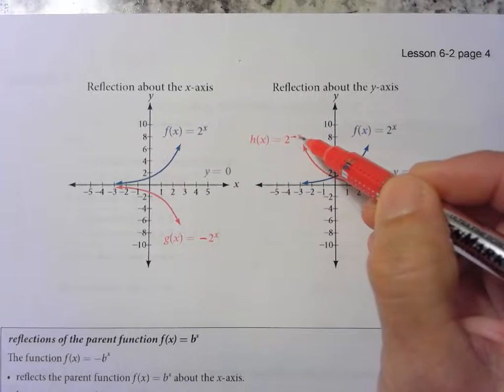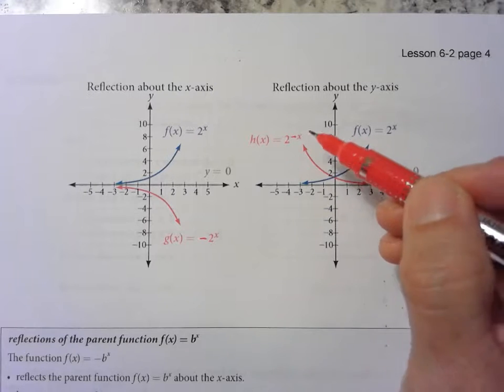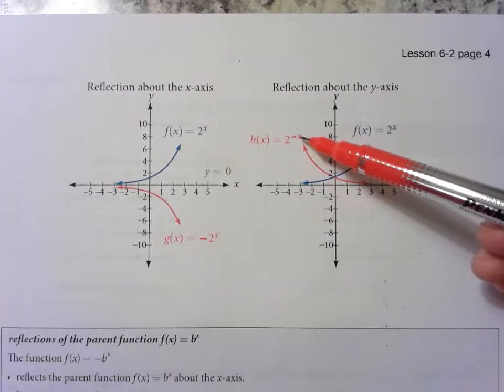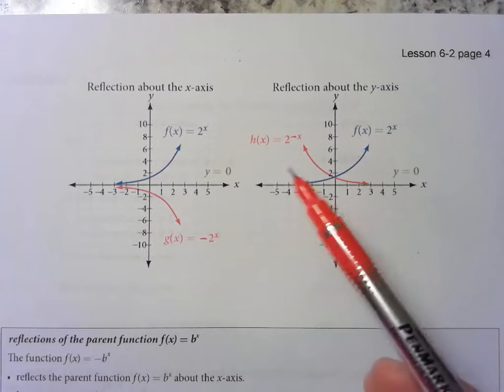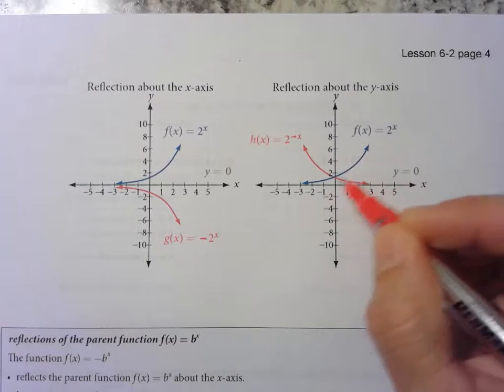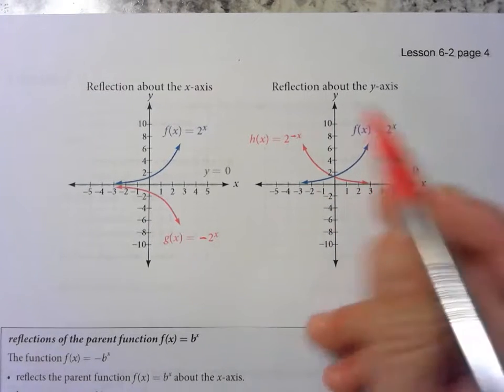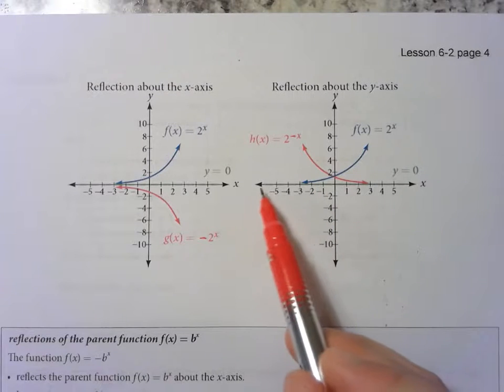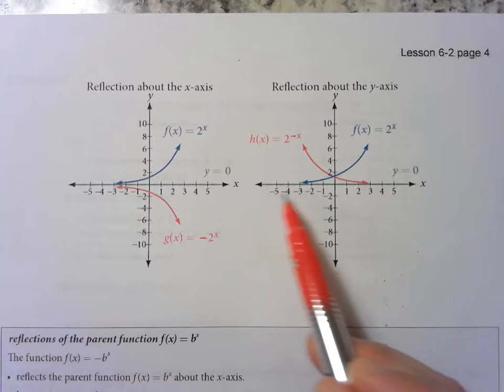Remember, inside an exponential function means inside the exponent. So if there is a negative in front of your x inside the function, it reflects over the y-axis. So this is the parent function. We reflect it over the y-axis and it becomes this one. We still have the horizontal asymptote y equals 0.